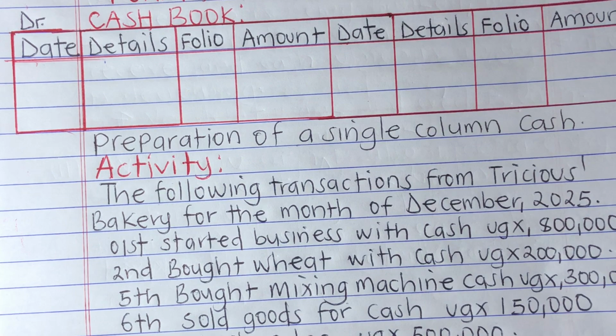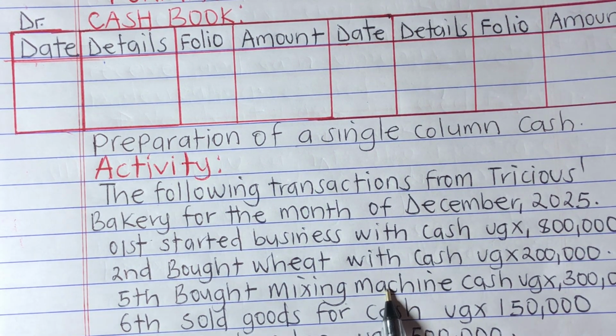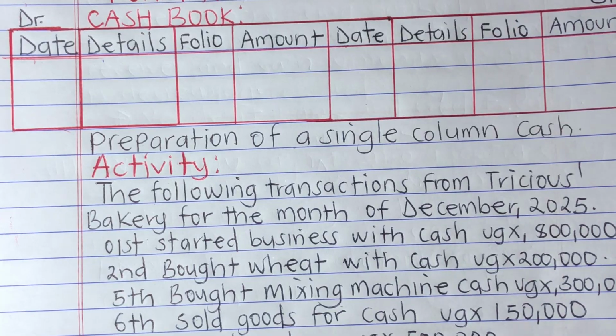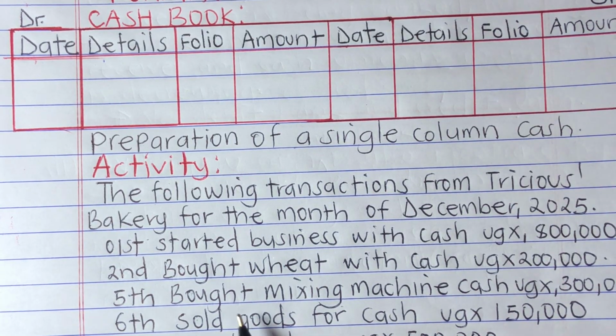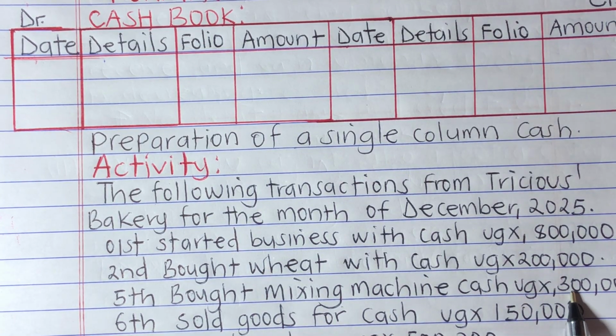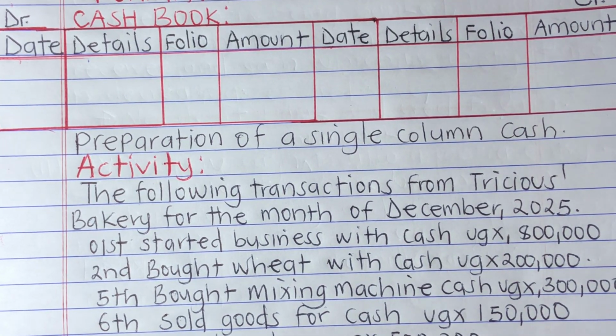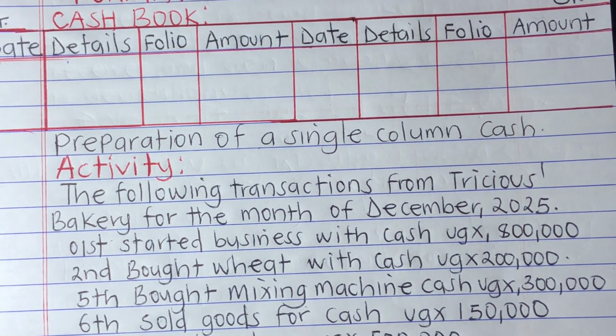So we are done recording second. So let's come on 5th. On 5th, bought a mixing machine, cash UGX 300,000. It is also a purchase. If you buy a mixing machine, meaning you're going to receive the mixing machine, but you're going to lose out the money, which is 300,000. Meaning here the business lost the 300,000 to gain the mixing machine.